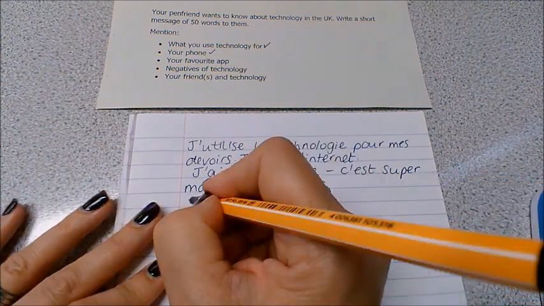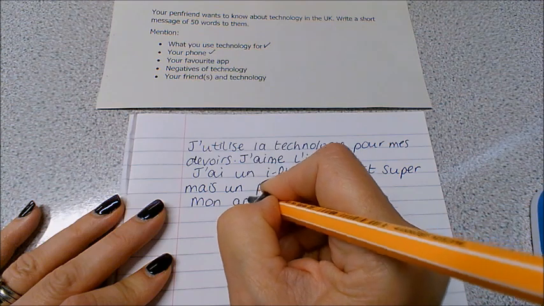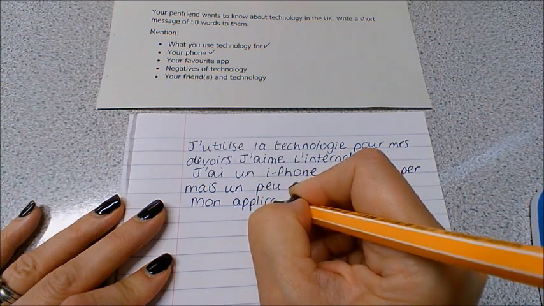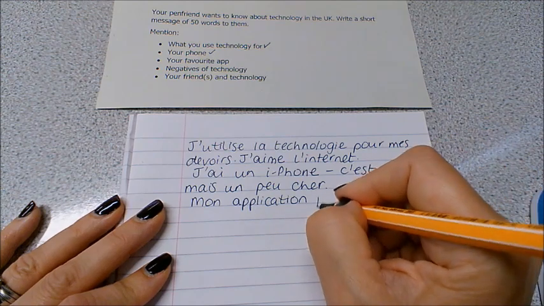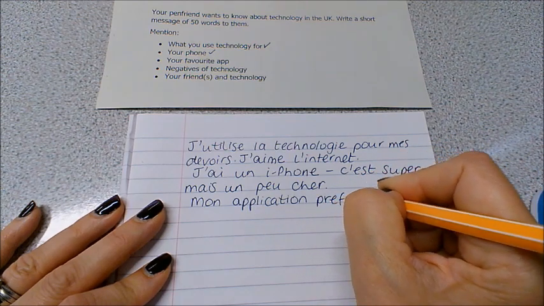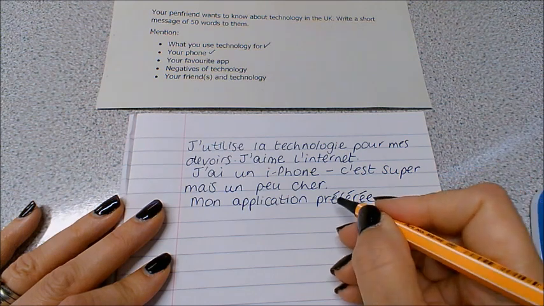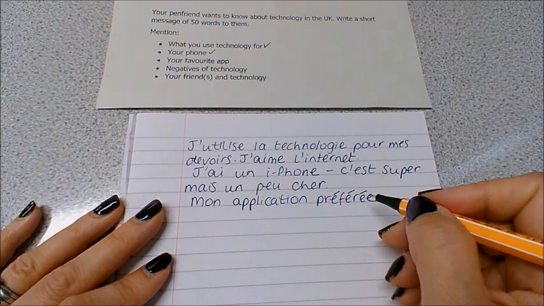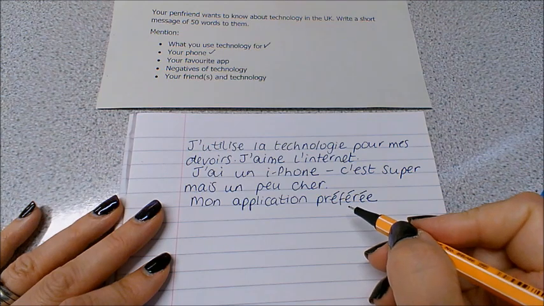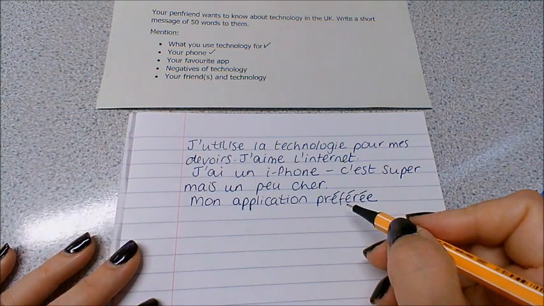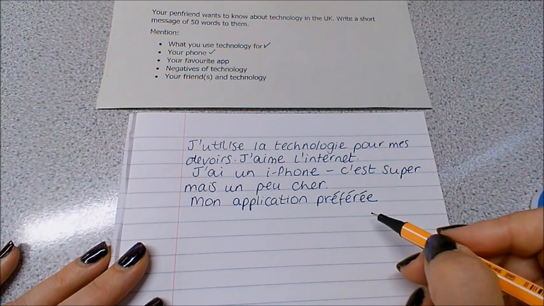Favourite app is coming next. So I'm going to use the structure mon or ma, and then a noun, and then préféré. So mon application préférée. Really important that I get my accents in the right order, go in the right direction here. If I use préfère, it changes the meaning of the word altogether, and that will cause a delay in communication. So very important that I get my accents going the right way.